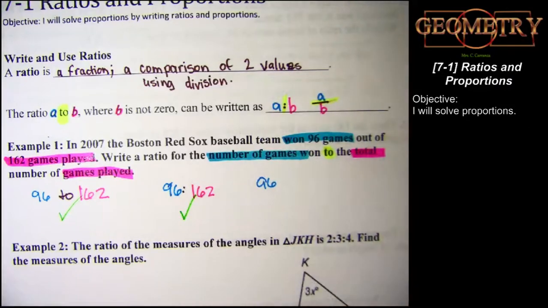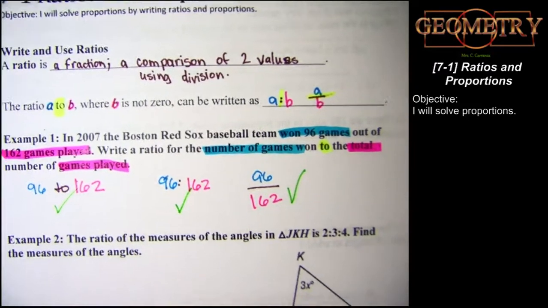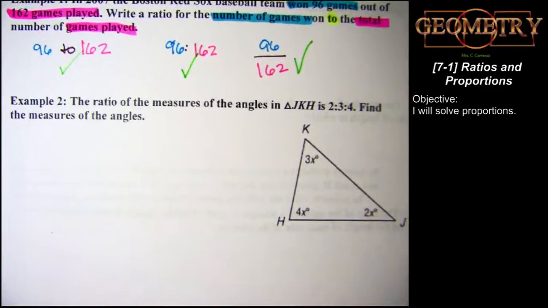Or you could write it as a fraction, 96 over 162, also a beautiful ratio. You don't have to write them all three ways. You can just pick your favorite. We're just making sure you can find the setup in a word problem, because once you can, we can do some more interesting things.